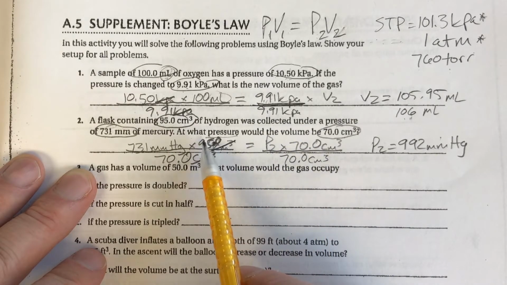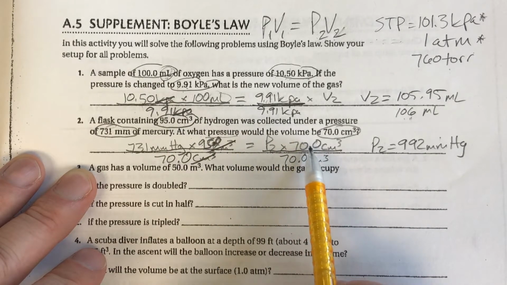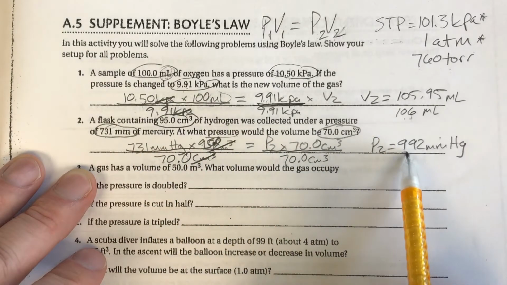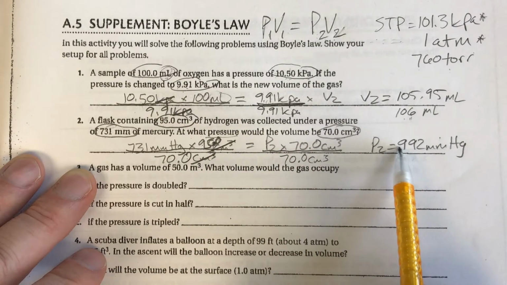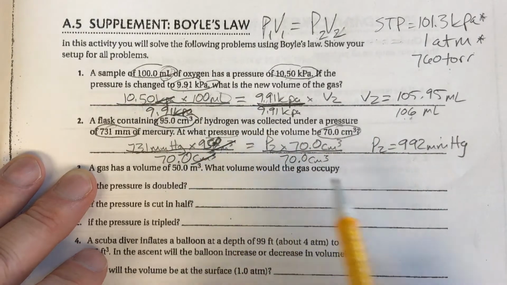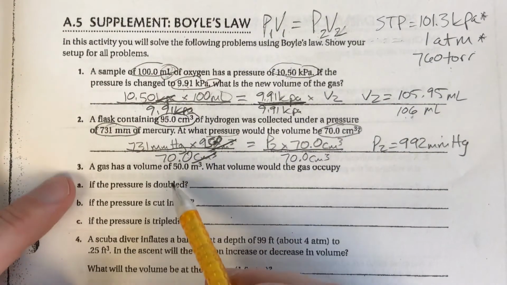And so volume went down from 95 to 70. My pressure went up from 731 up to 992. So that was a little more significant of a value. This went down quite a bit in volume, and that one went up quite a bit in pressure. And that whole proportion brings us to this next section here.